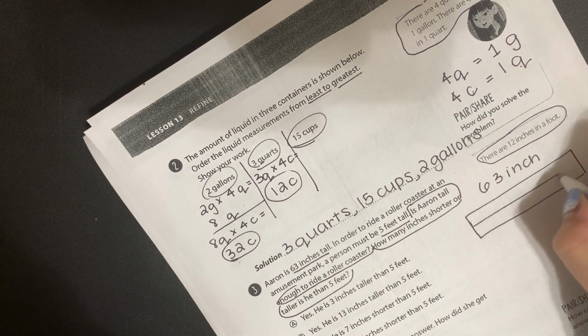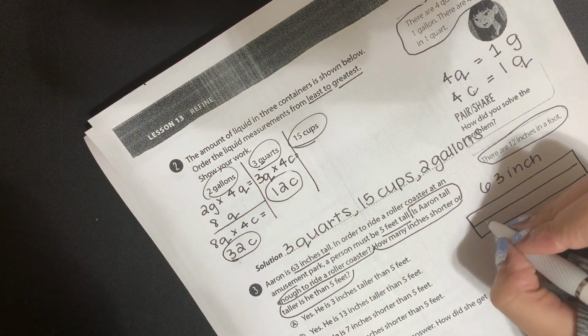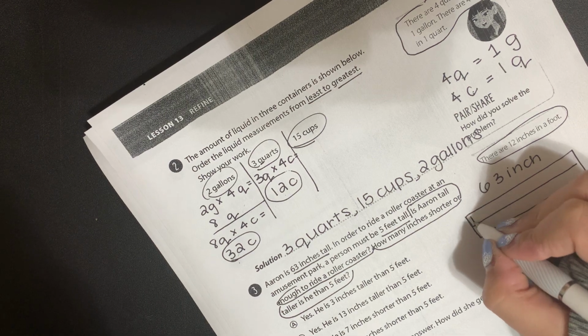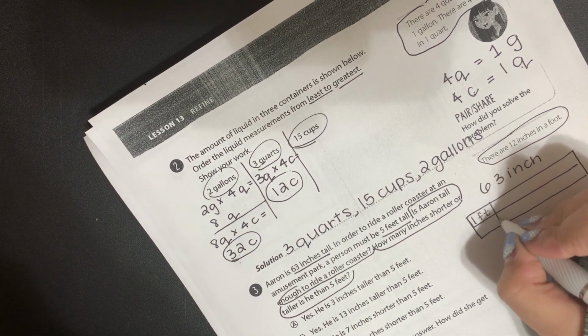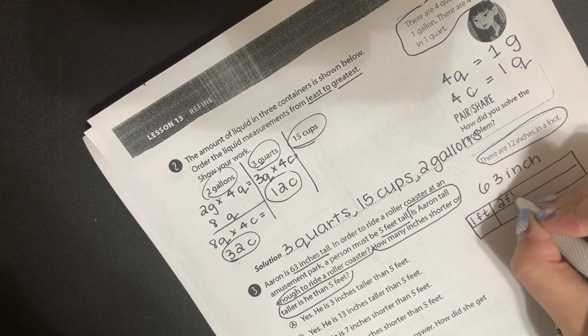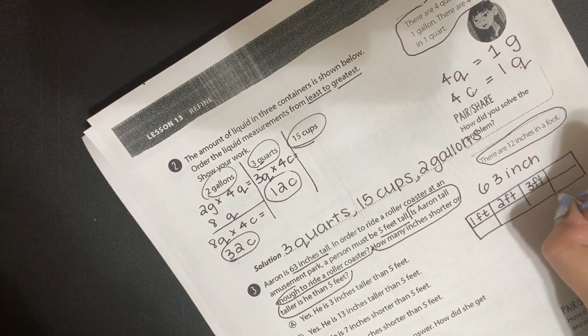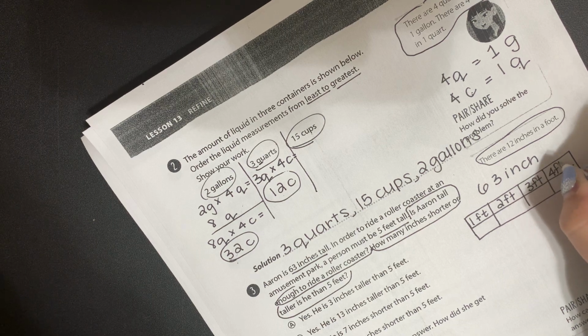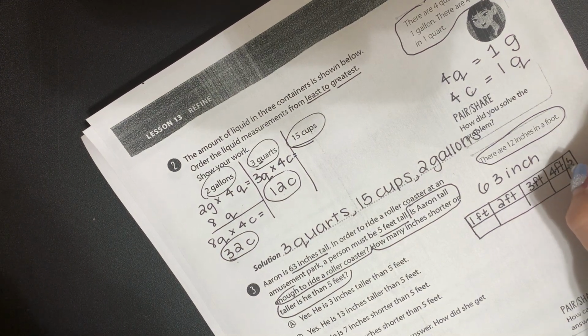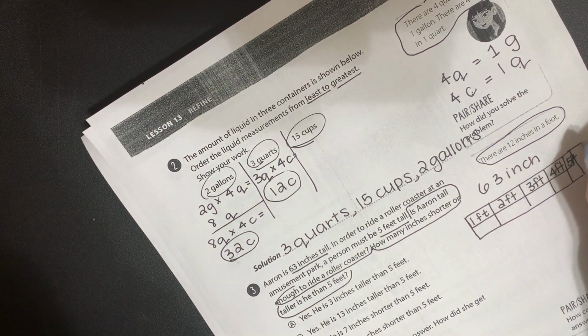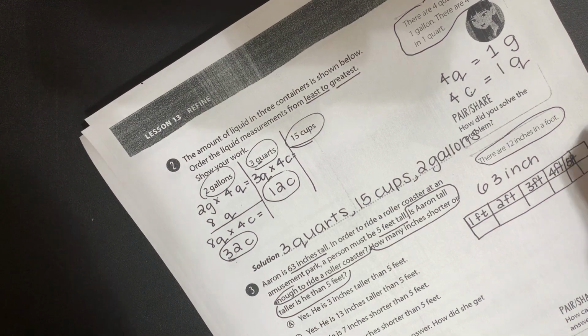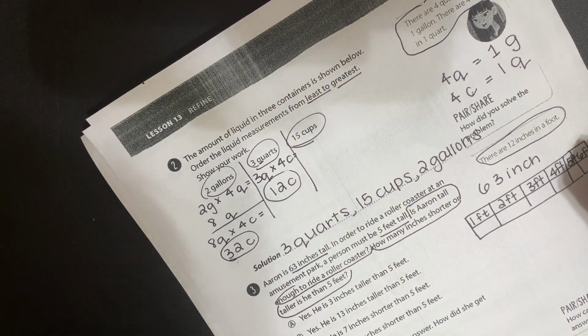So on the top, I'm going to write feet, okay? So I'm going to have 1 foot, 2 foot, 3 foot, 4 foot, 5 foot. Okay, and I'm also going to do a 6th one just in case he happens to be a little bit taller than 5 feet, okay?